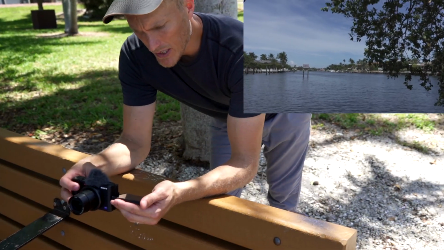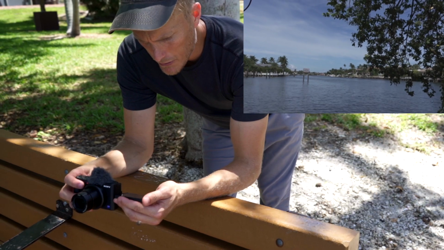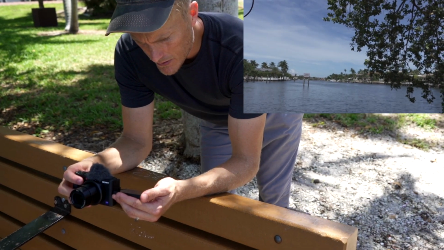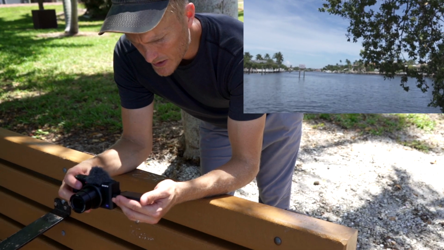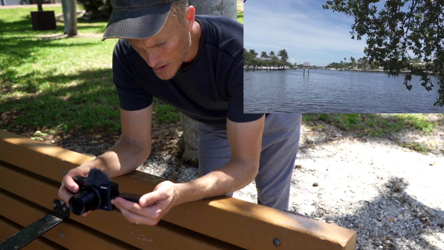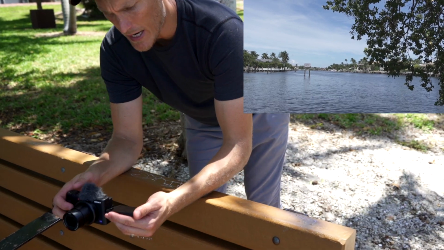I'm going to manually expose so that I'm at plus 0.3 because we're shooting in Cine 2. And I'm going to focus on the background, change it over to manual focus, and now we're set, ready to go.